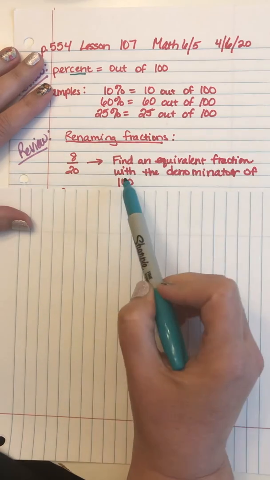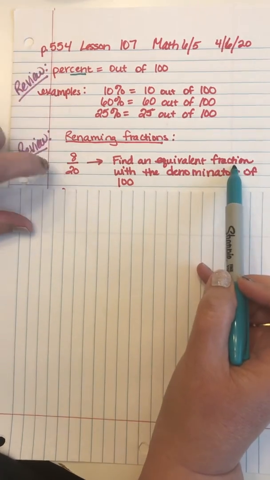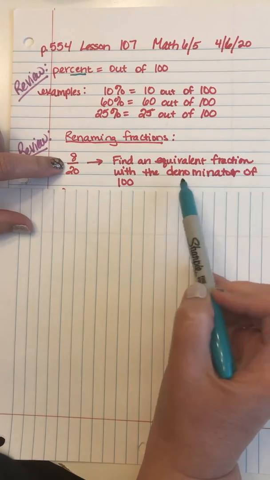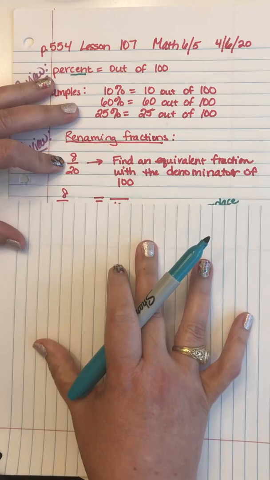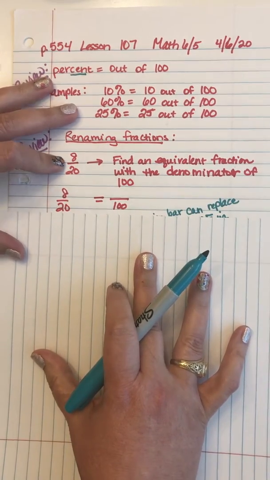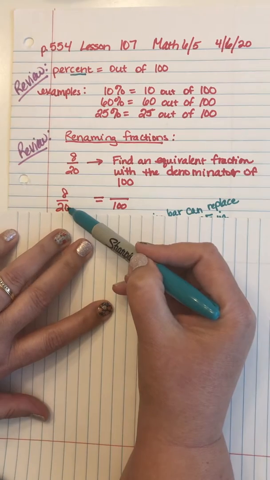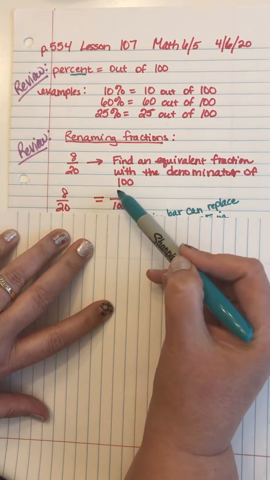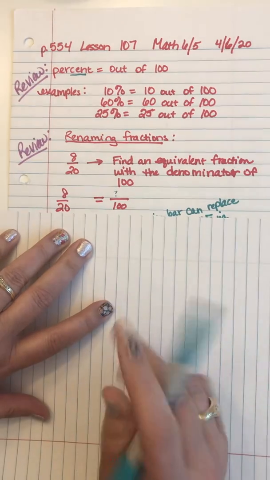Renaming fractions is another way to say it. Basically, we find an equivalent fraction to 8/20ths with a denominator of 100. So we set up 8/20ths is equal to something, which we don't know yet, over 100.